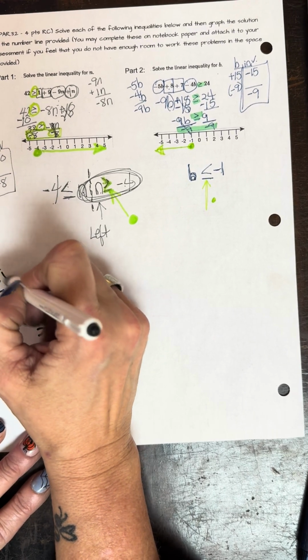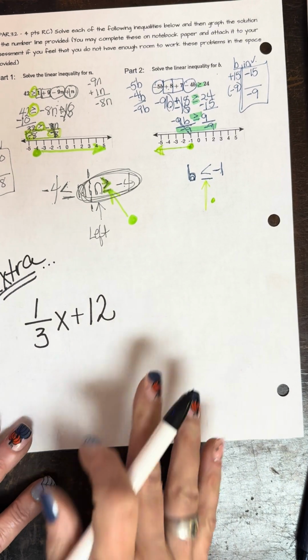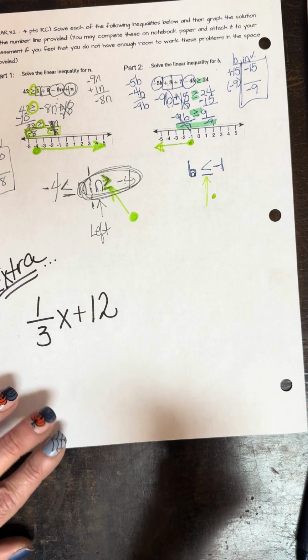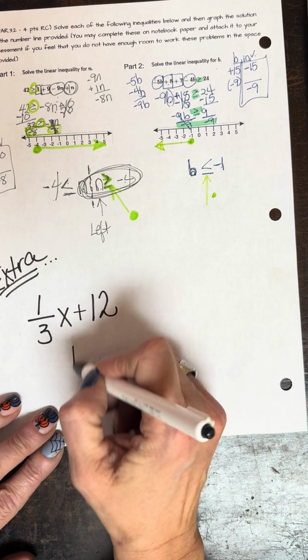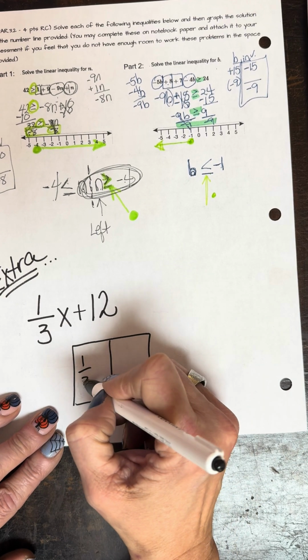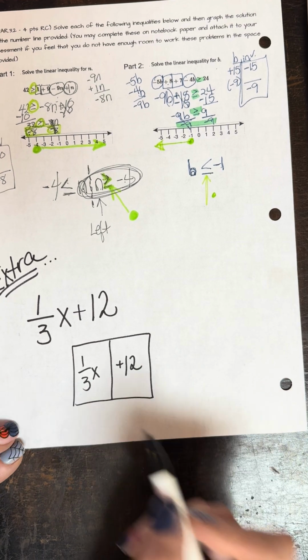I'm going to put extra right here. And I'm going to tell you flat out, guys, I'd put this on my blue piece of paper if I didn't put nothing else, because you're going to draw your area model. Your 1/3 x is going to go here, and your plus 12 is going to go here.